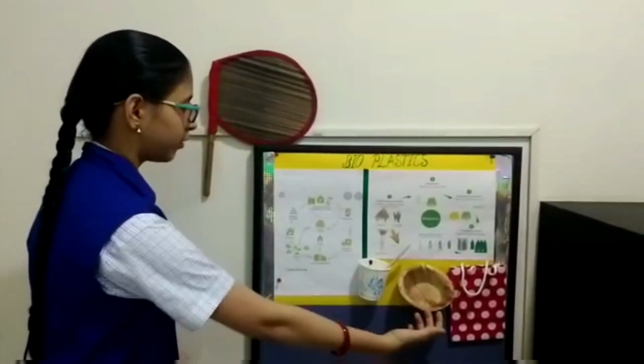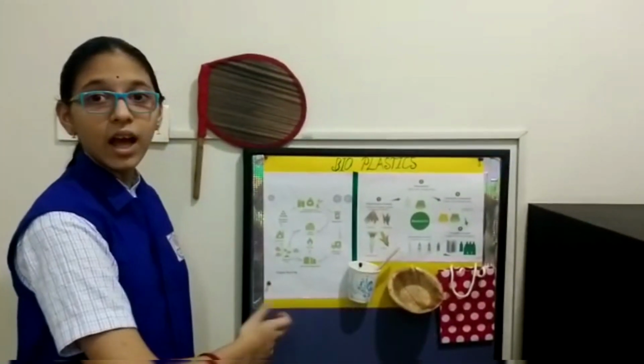Here are some of the objects made by bioplastics. Other than these, scientists have invented high thermal resistant and flame resistant bioplastics. These are being used in mobile phones from 2006, in computers from 2010 and in lighting equipment from 2008. These are also being used in projectors. But furthermore research is being done on bioplastics to fulfill our necessities.